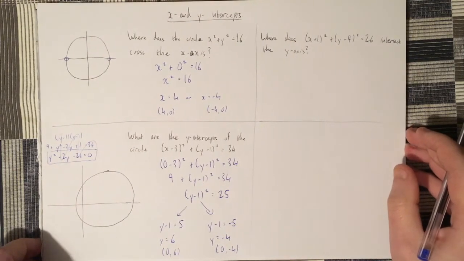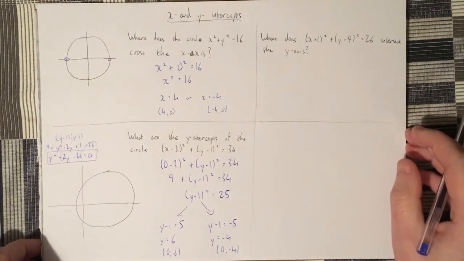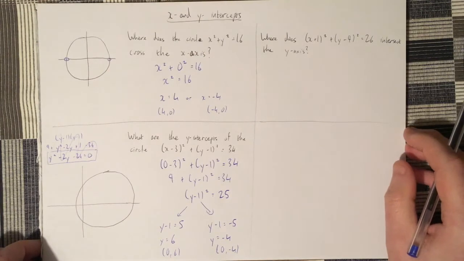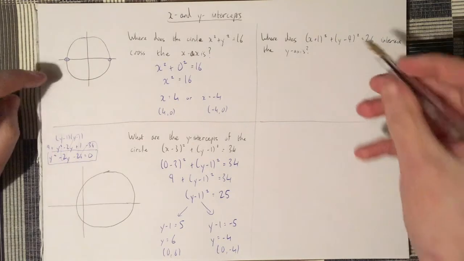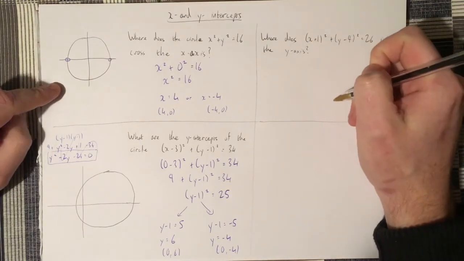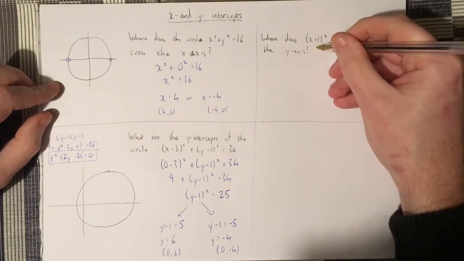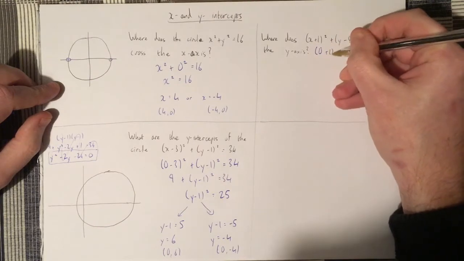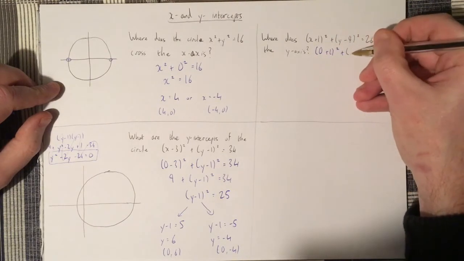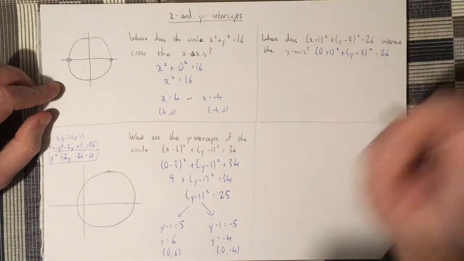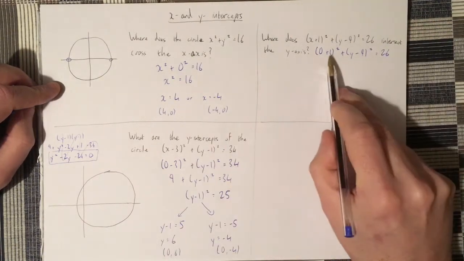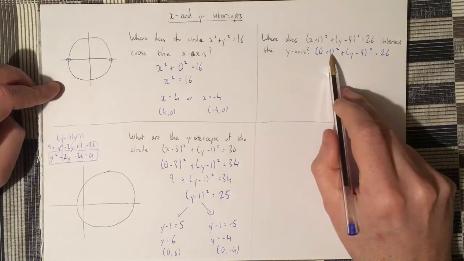So where does (x plus 1) squared plus (y minus 9) squared equals 26 intersect the y-axis? So it intersects the y-axis where x is equal to 0. So put 0 in instead of x. So this is going to be 0 plus 1 squared plus y minus 9 squared equals 26. 0 plus 1 squared is 1 squared. 1 squared is 1.